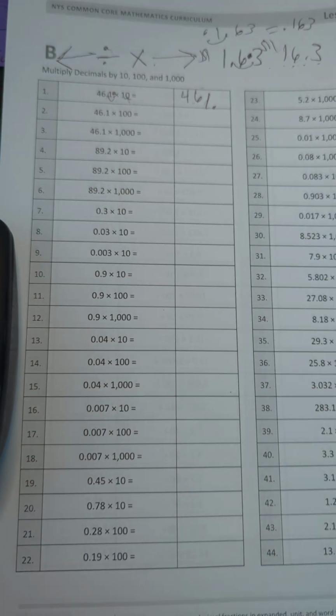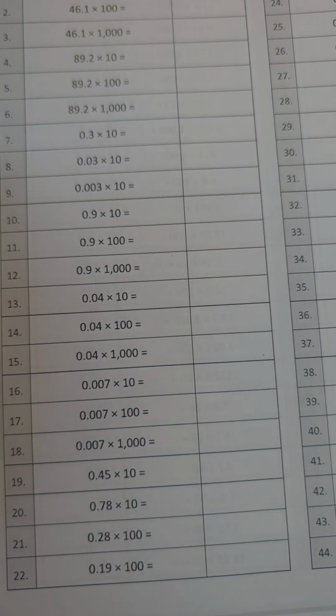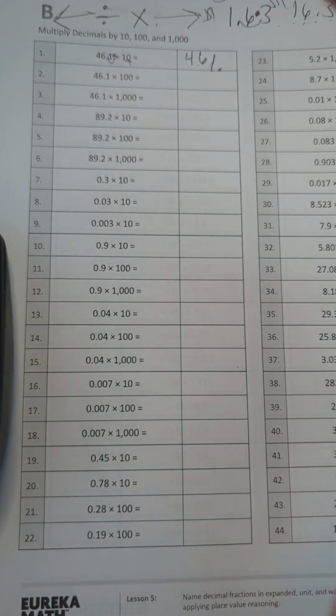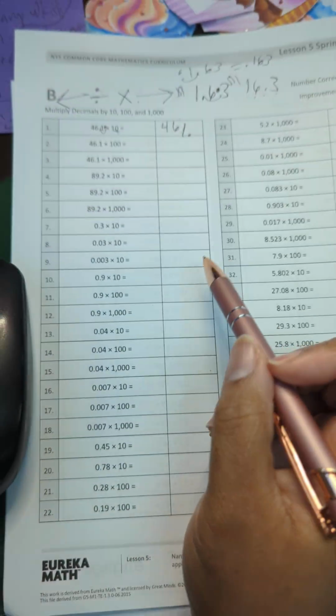Whew, I don't know why my camera's giving me so much trouble today. Oh my goodness, maybe Santa Claus will give me a new phone for Christmas. Okay, let's try to move on to the next one.